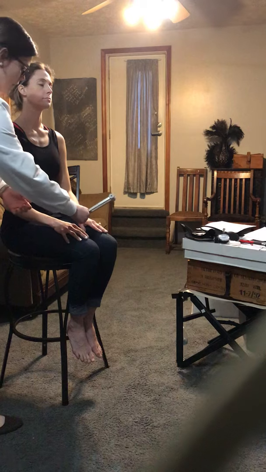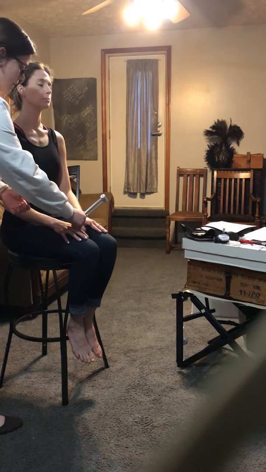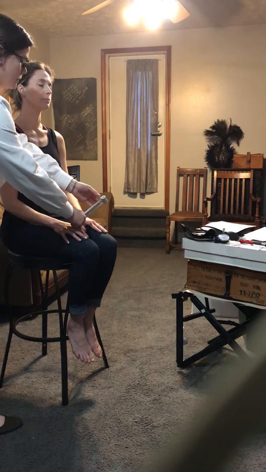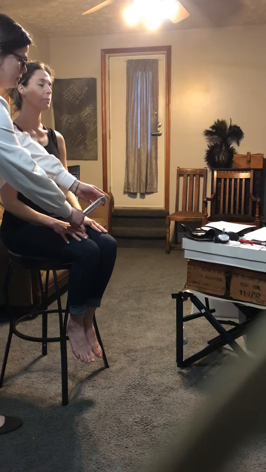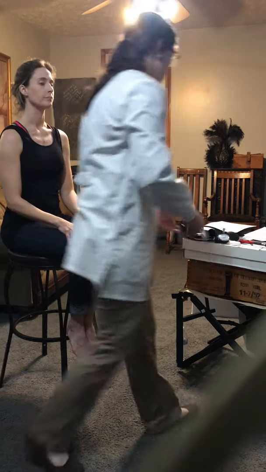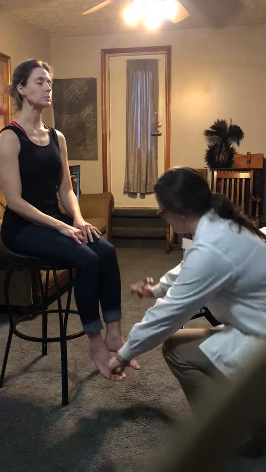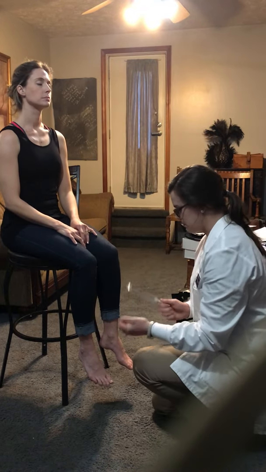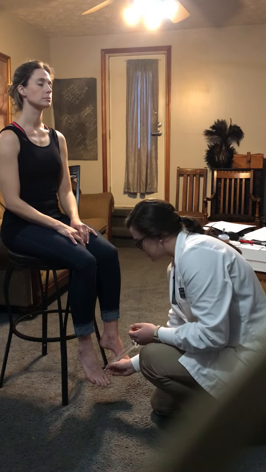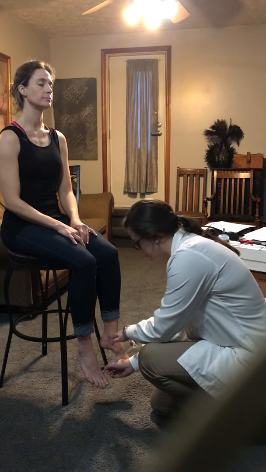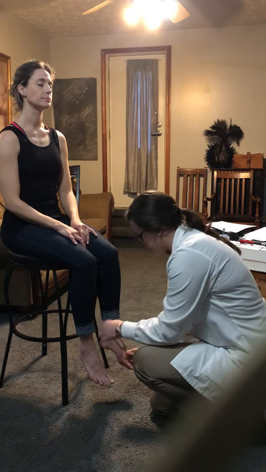We'll check the right hand here. Do you feel that? Uh-huh. Tell me when you feel it stop. Now. Good job. We'll check the lower extremities as well. Can you feel this on the right side? Yes. Tell me when you feel it stop. Now. Good job.